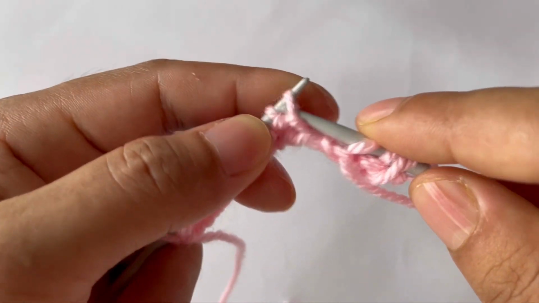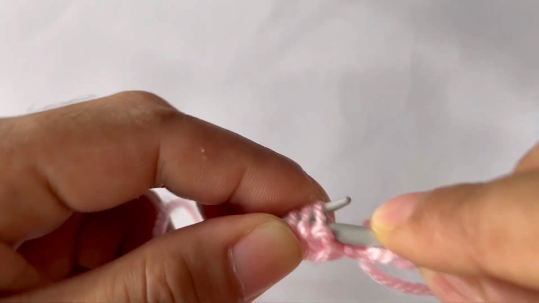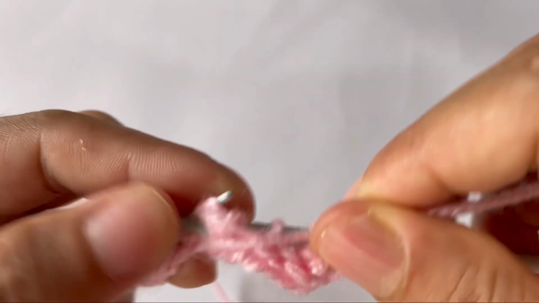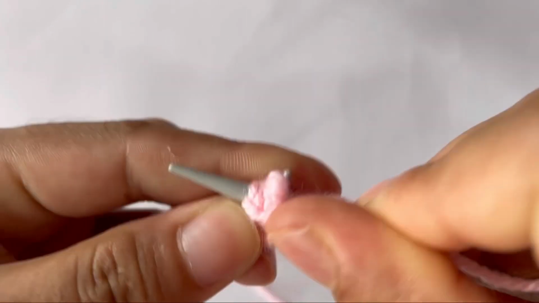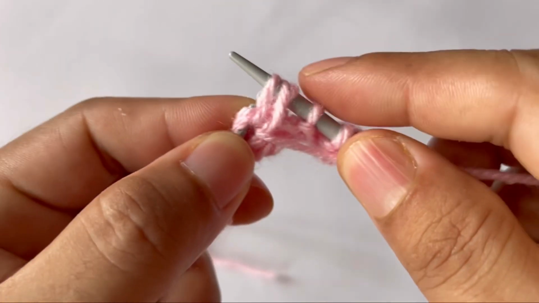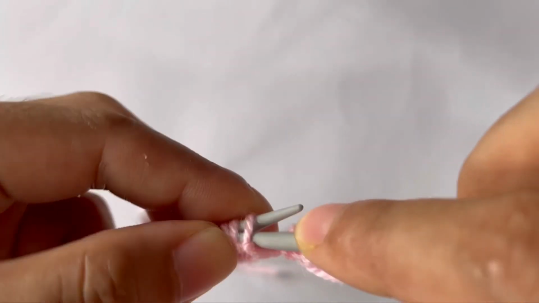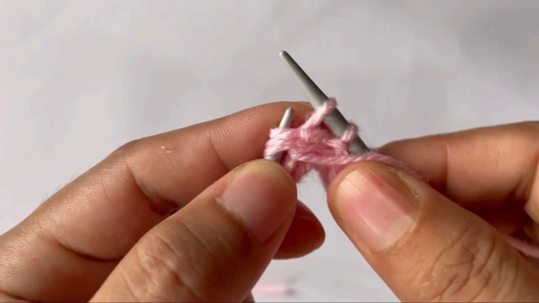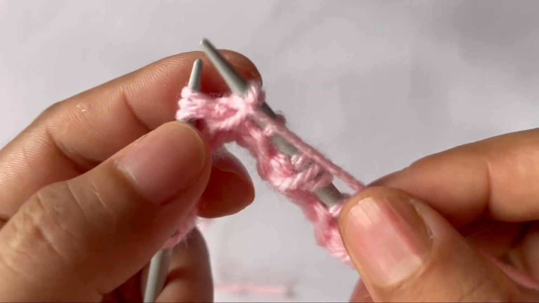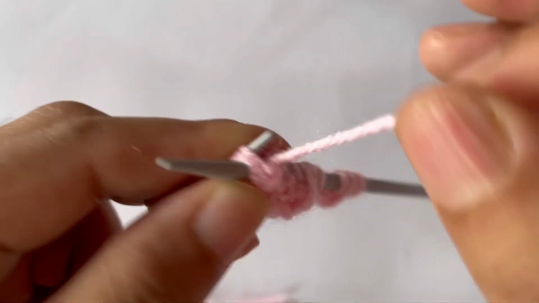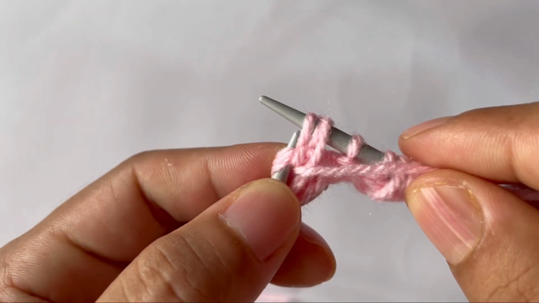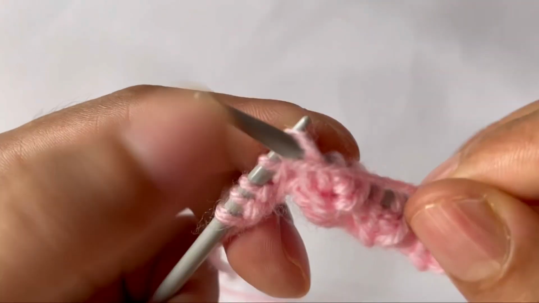Repeat that again. Purl 3 together and make 3 purl stitches here, 1, 2 and 3, and then purl 1. One more time, we have one more repeat. Purl 3 together, make 3 stitches here, 2 and 3, and purl 1.